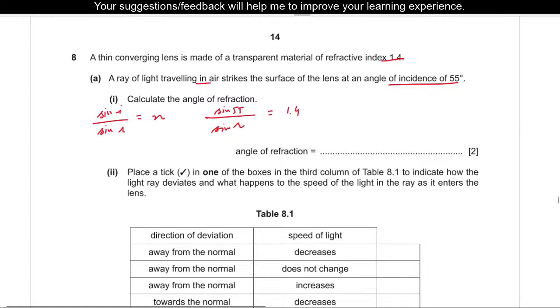This implies that sine of r will be equal to, let's calculate sine of 55, it is 0.8192 divided by 1.4.